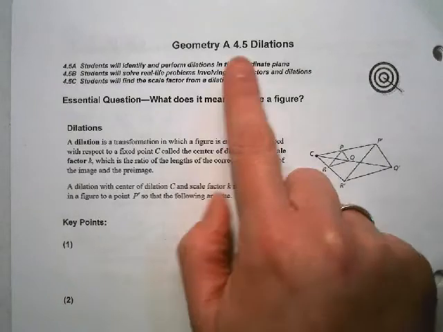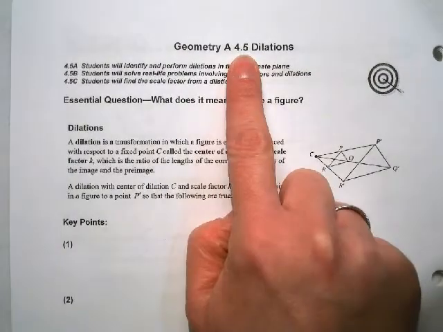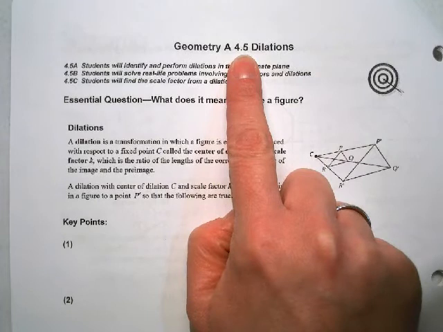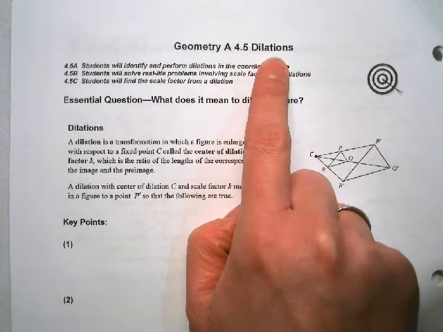Lesson 4.5 is going to be our last lesson in this chapter. There are two other lessons that we're skipping, and if we have time, we'll circle back. But for right now, we're going to be looking at dilations.